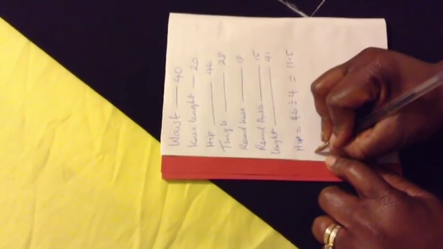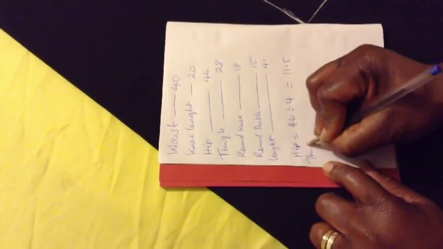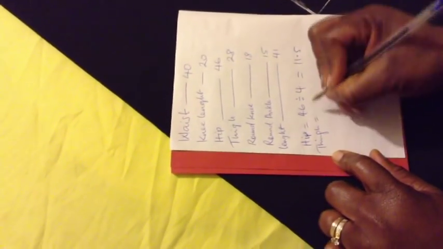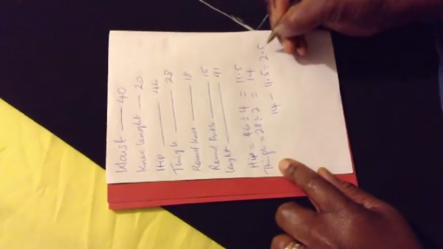Then my thigh measurement equals 28. 28 divided by 2 equals 14. So now what we are going to do, 14 minus 11.5 equals 2.5, 2 and a half.